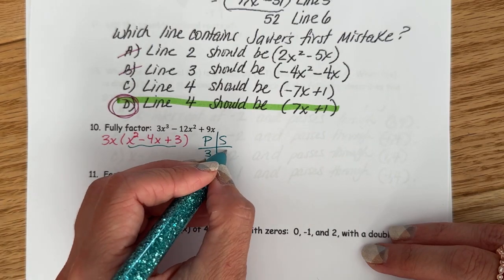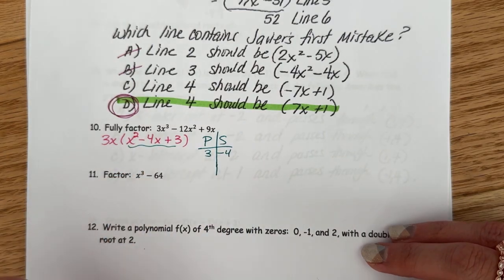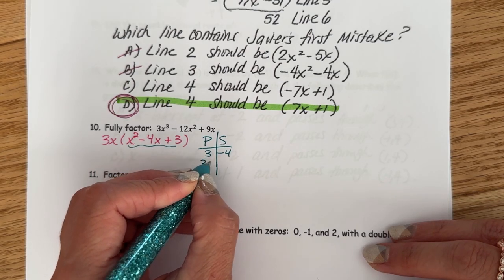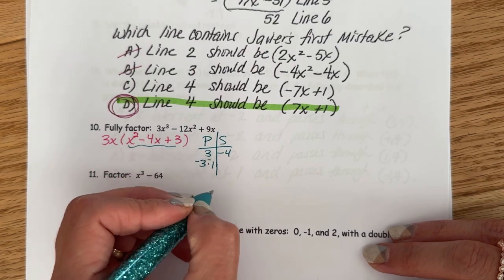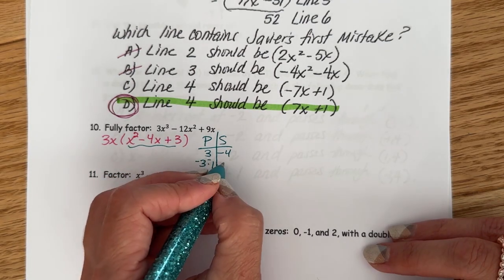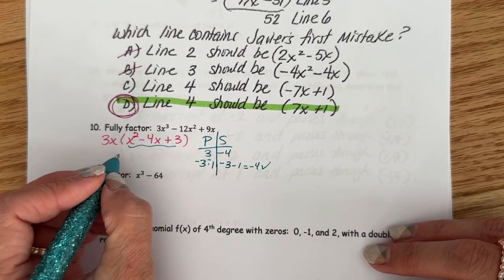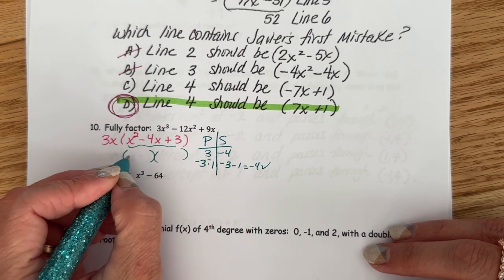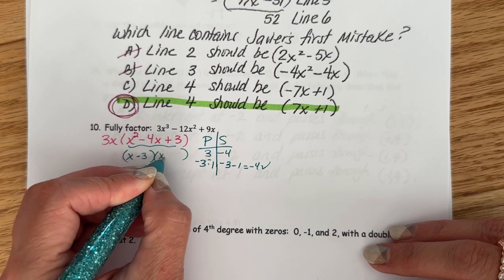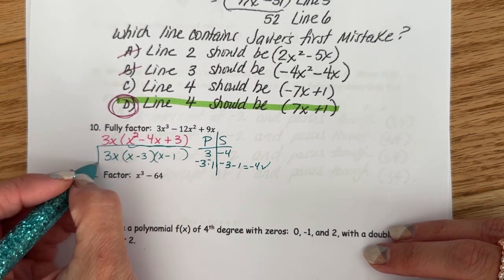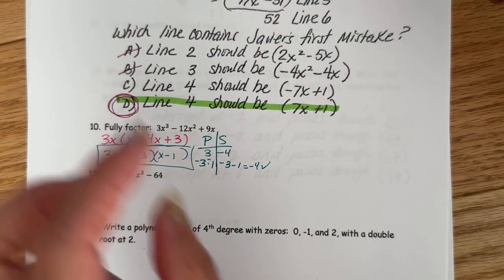The sum is negative 4. Two numbers that multiply to 3 and add up to negative 4, well, it's got to be 3 and 1. And they both have to be negative because negative times negative is positive. And negative 3 minus 1 adds up to negative 4. So when you pop them in, it'll be x minus 3, x minus 1. Don't forget the 3x we factored out at the beginning. And there it is, fully factored.